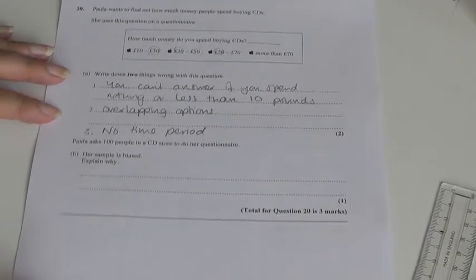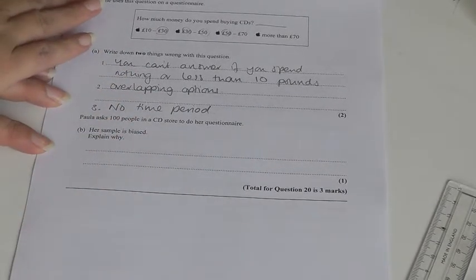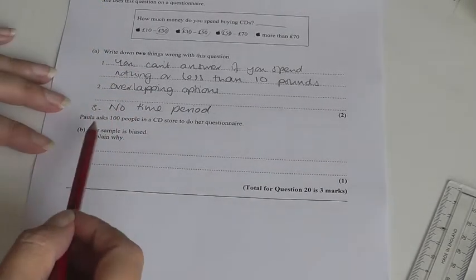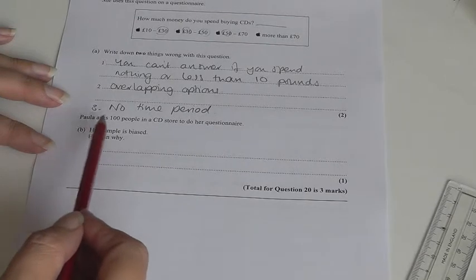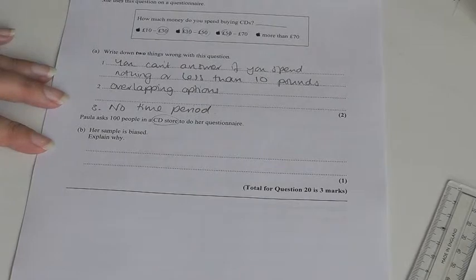The second part of the question isn't based on anything being wrong with the question. It's to do with where she's asking the questions. So she asks 100 people in a CD store. This means her sample is biased, and you need to say why. And the reason is this. If somebody is in a CD store, they're probably looking to buy a CD.